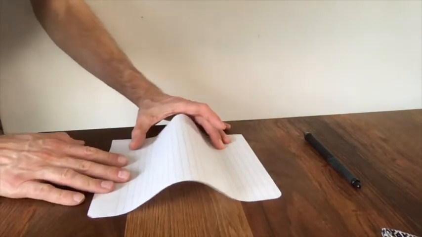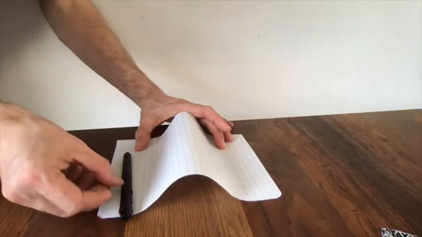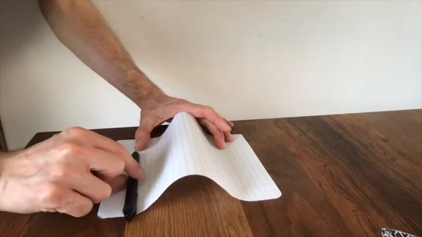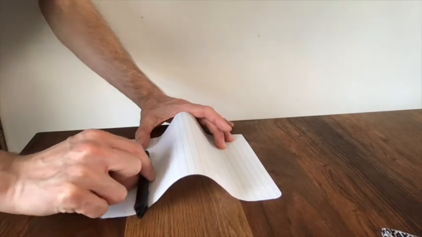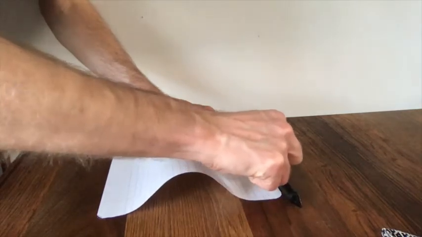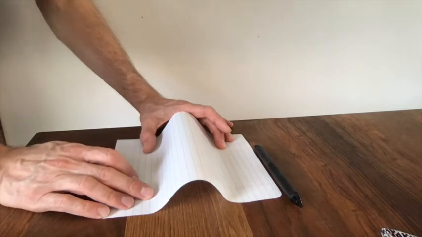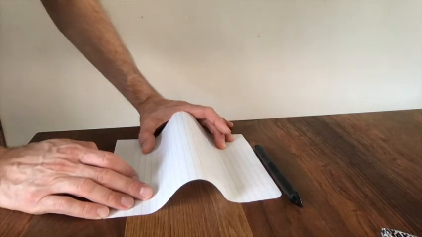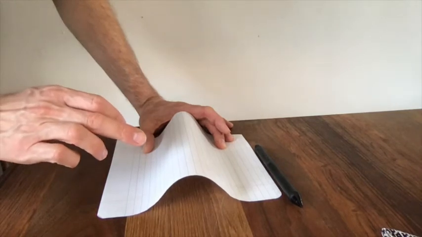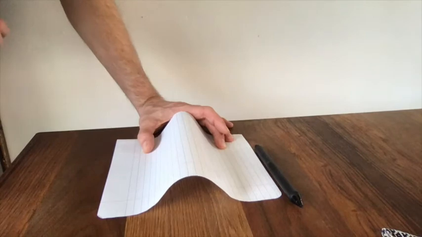We could take a line, indicated by the pen here, and without changing its trend and plunge, describe this surface. That's what we mean by the fold axis. And the blue lines on this paper are the fold axis.